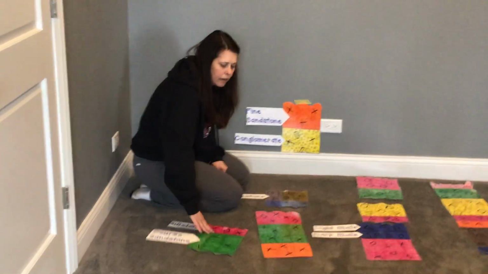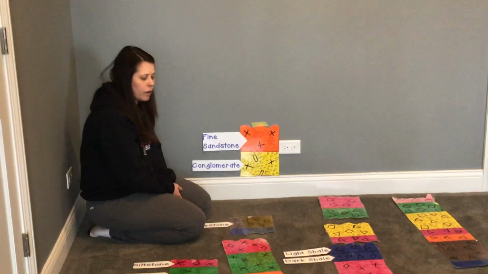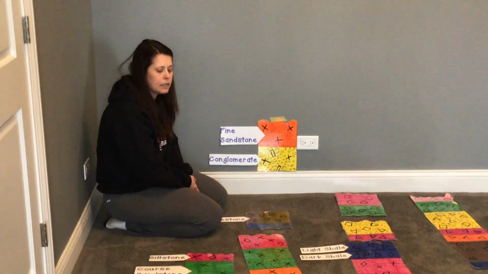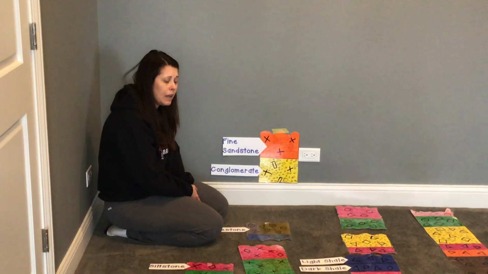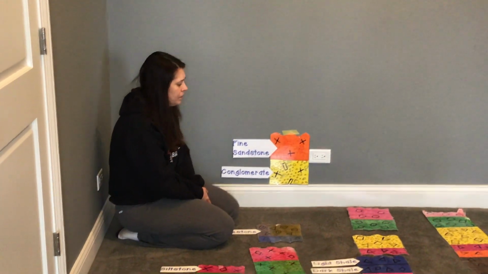So I'm going to look at all of my other pieces laying here on the floor, and I'm going to look for a piece that is the same type of rock and has the same type of fossils in it.